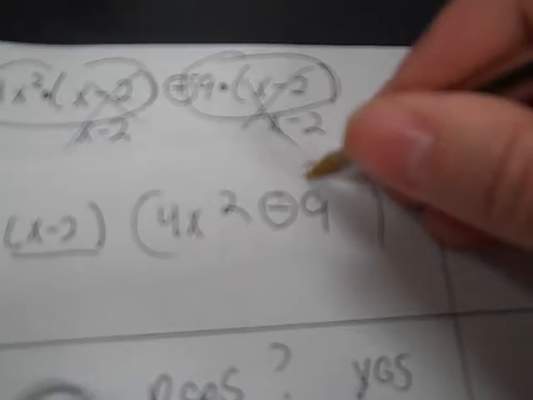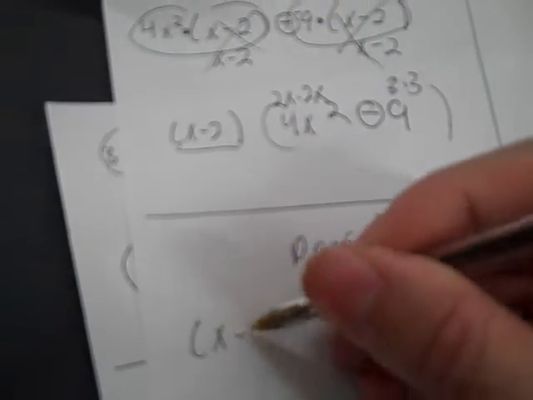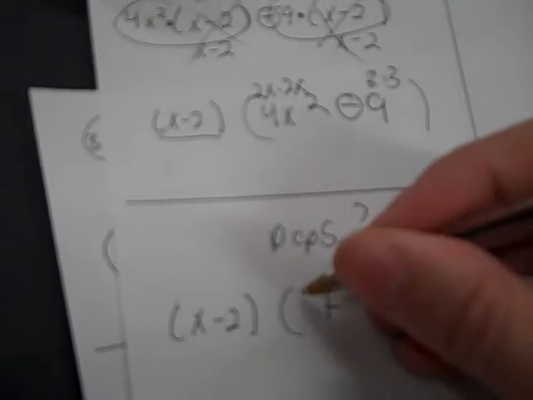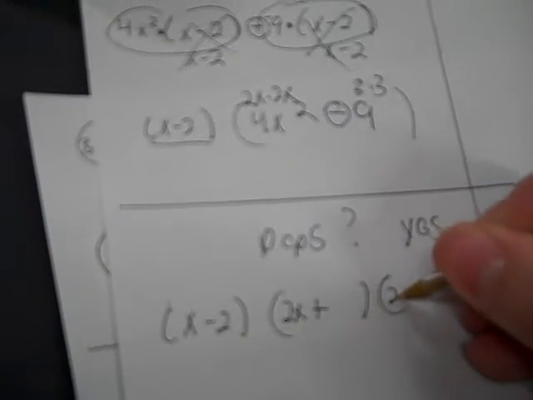yes, we do have one because that's minus, and that's 3 times 3. And that's 2 times 2, and that's x times x. So that'd be 2x times 2x. So that right there just stays the same, x minus 2, because it's not a perfect square. And then we make this into 2 parentheses with plus and minus. So it's 2x multiplied by 2x, and then a plus 3 multiplied by a minus 3.